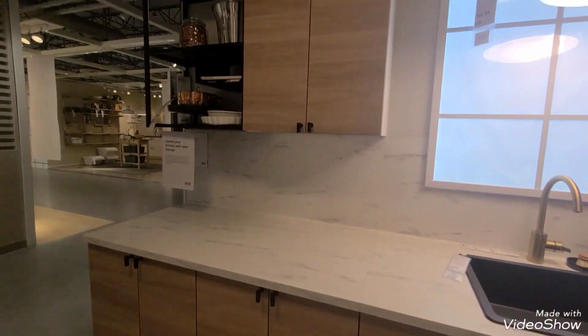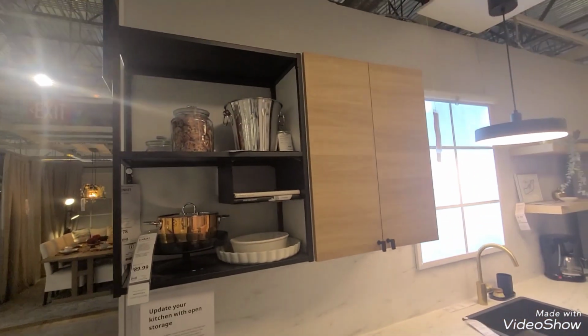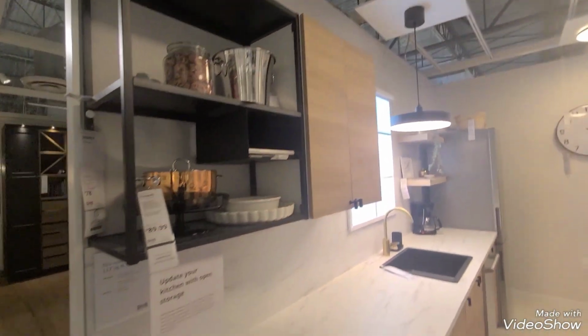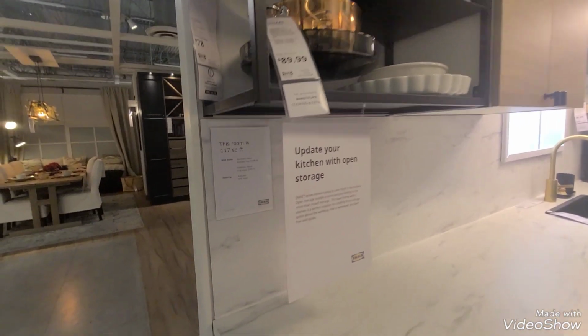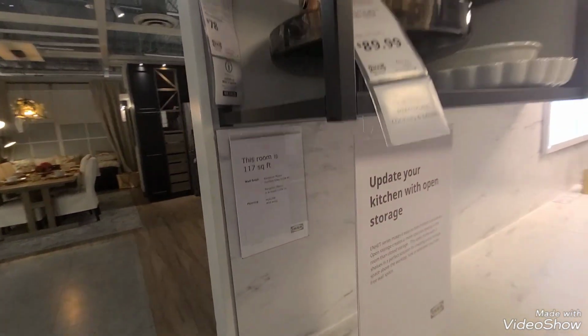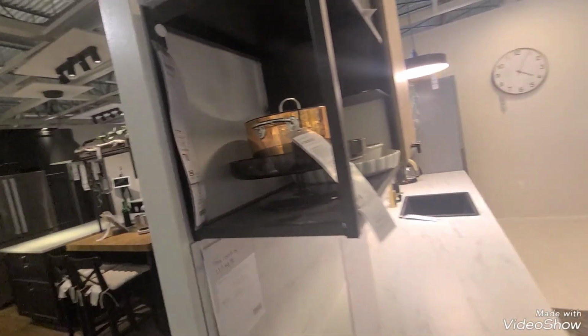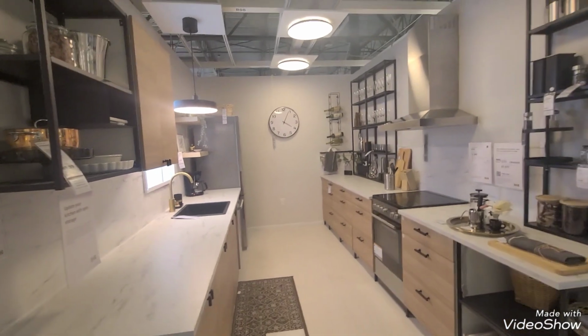And on the other side here, actually a good idea: instead of using the whole cabinet with closed doors, they use only one unit with doors and the other one next to it with shelves. So again, it makes your space look bigger than it actually is.